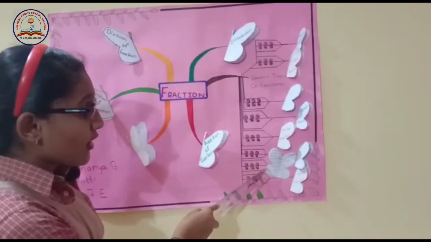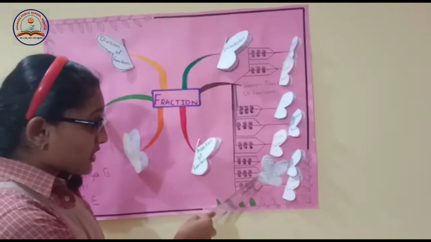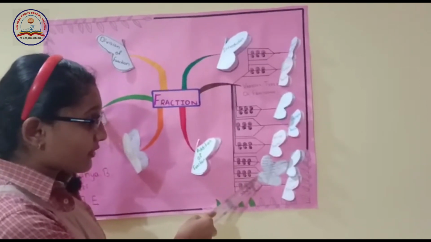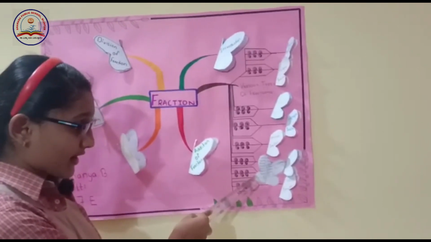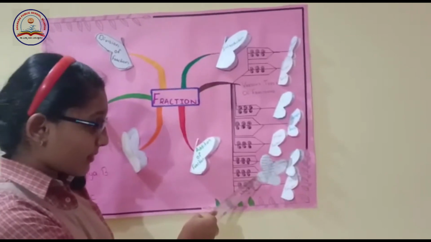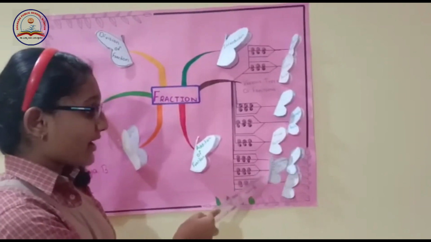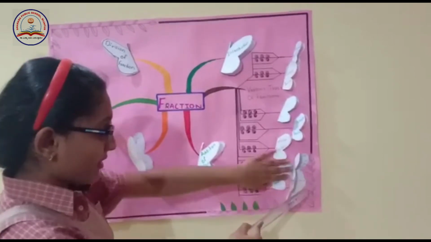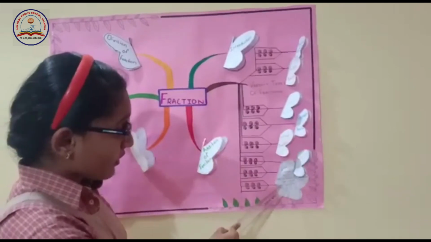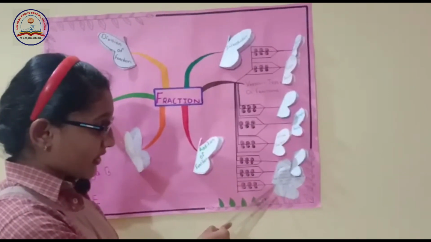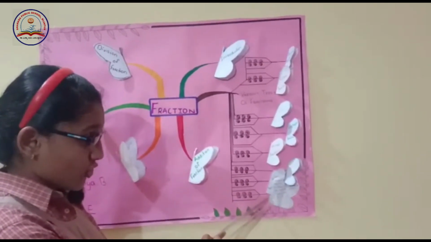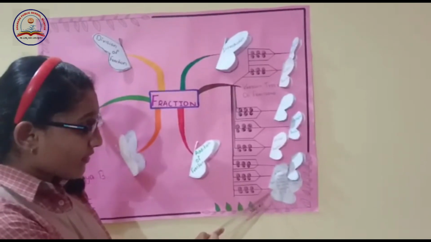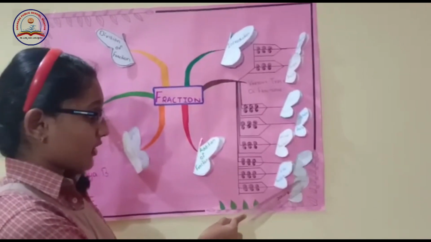Next one is like fraction. Fractions having the same denominator but different numerators are called like fractions. For example, 15 by 14, 9 by 14 and 11 by 14. The last but not the least is unlike fractions. The fractions having different denominators are called unlike fractions. For example, 2 by 5, 5 by 7 and 9 by 13.